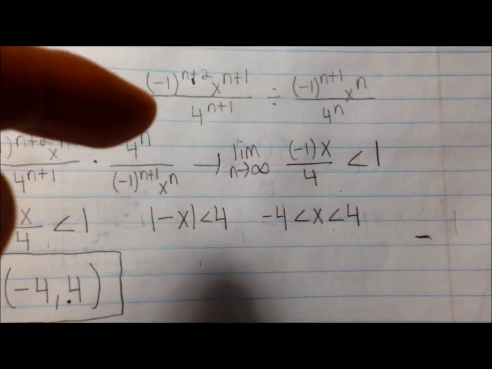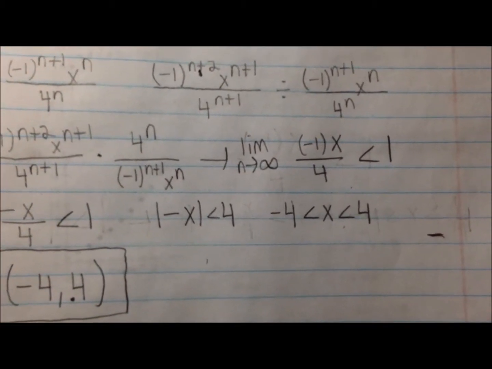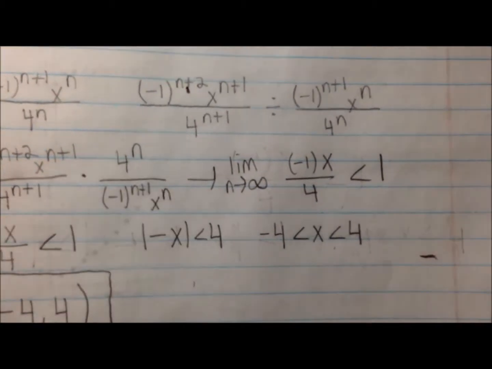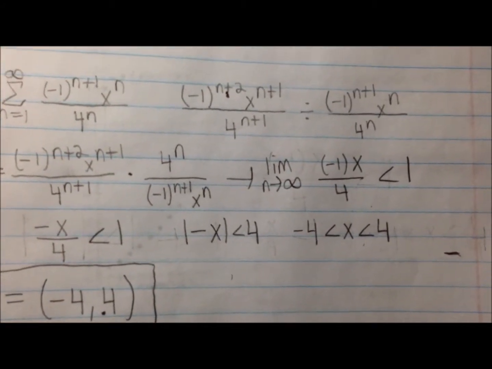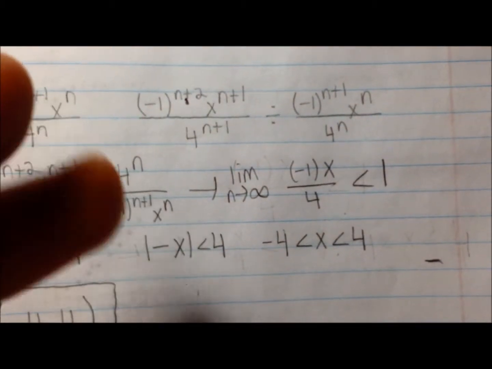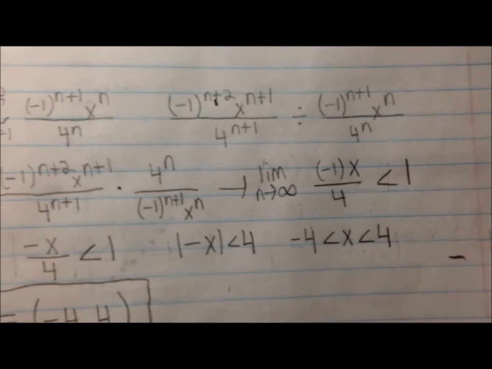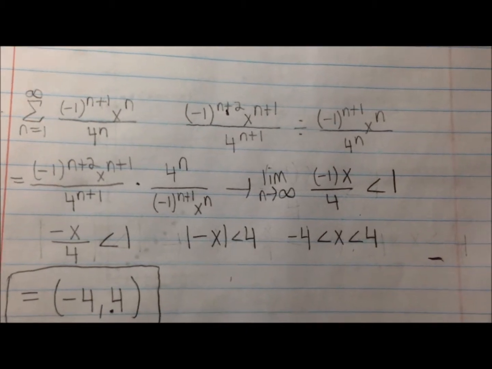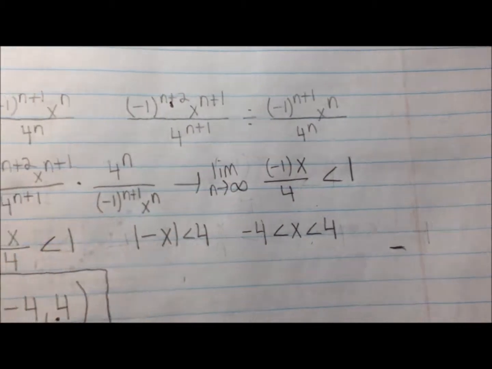When the limit equals 0, the interval converges everywhere, but in this case there's no n's, so it doesn't matter. And when the limit equals infinity, it diverges everywhere, so then there's no interval of convergence. So I just wanted to point that out too, because sometimes the limit will equal 0, and then the interval of convergence is from negative infinity to infinity. But since there's no n's here, I'm just gonna move along with the problem.